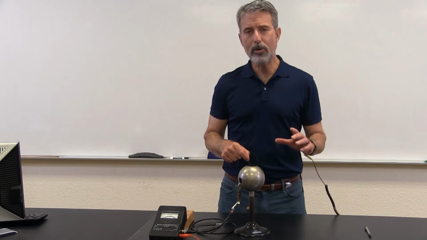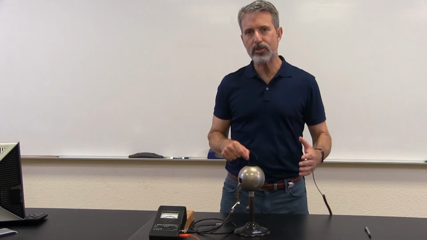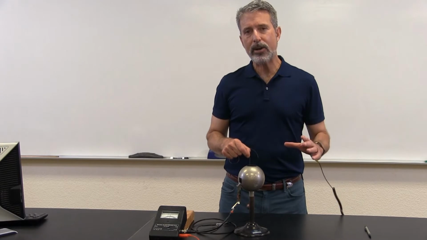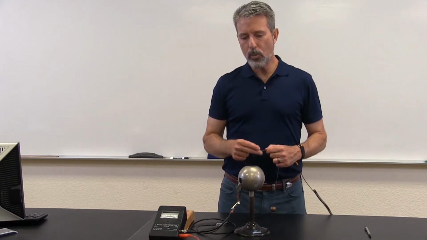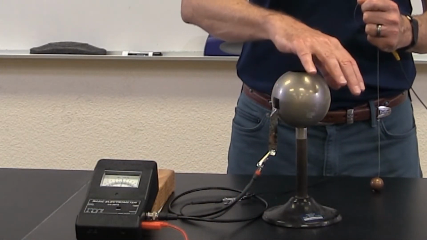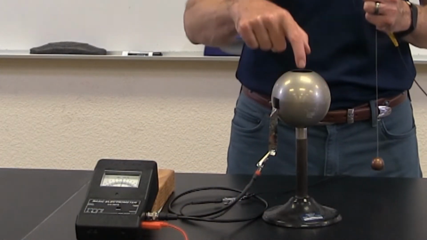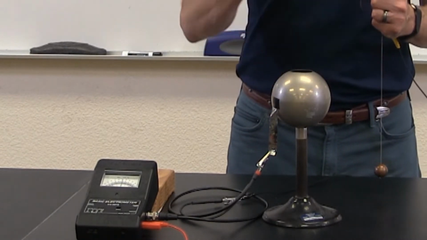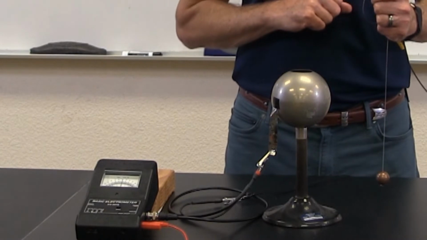In this demonstration, we are trying to experimentally verify that any excess charge on a conductor in electrostatic equilibrium resides entirely on the outer surface of the conductor. So the way we're going to do it with this setup, you'll notice here we have a spherical shell. It is hollow, and there is an inner surface and an outer surface of the shell.